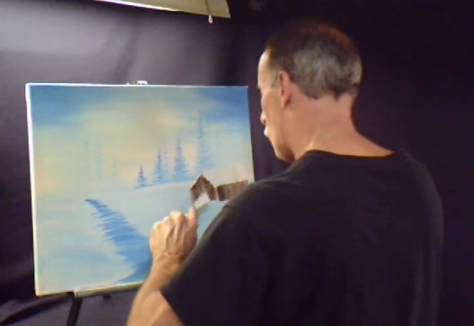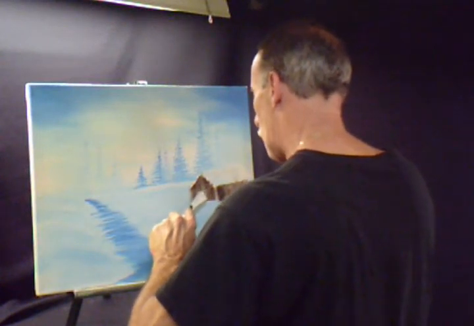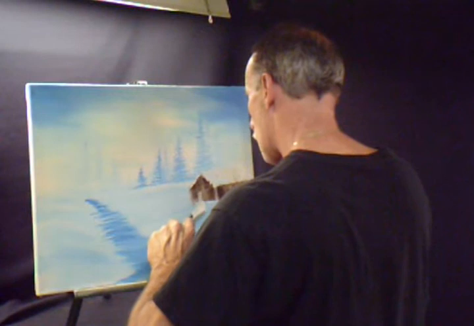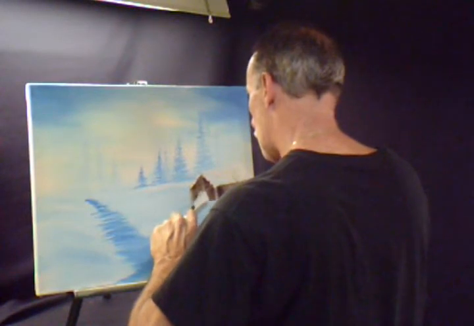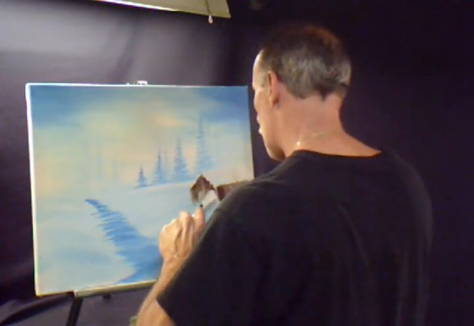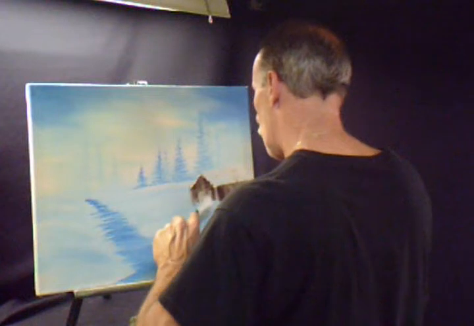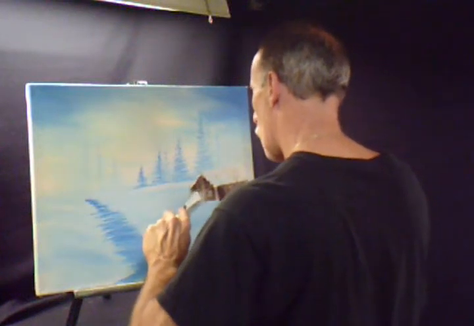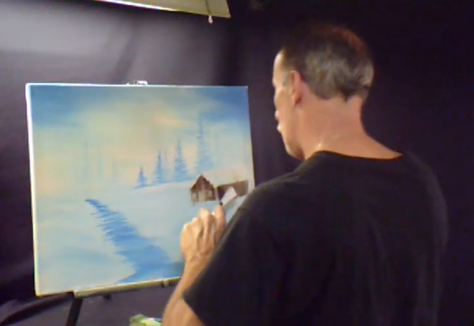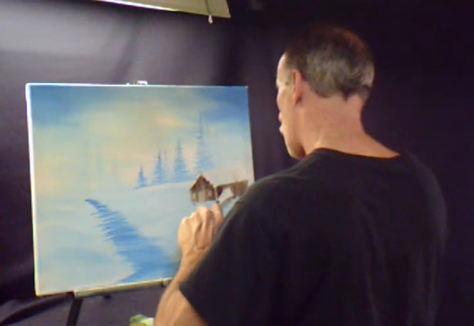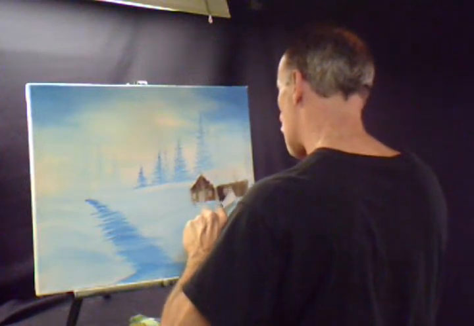Now we're going to make our door. Just scrape down. Take off some of the excess. Maybe there's a window there. Window. Maybe a big window there.